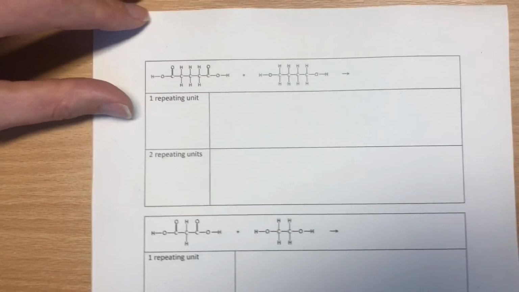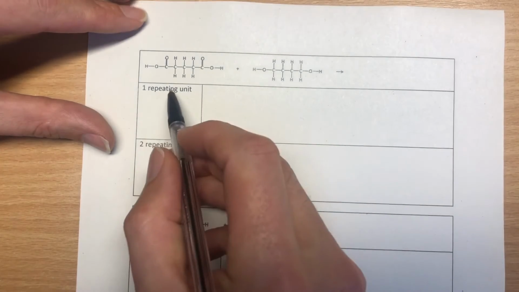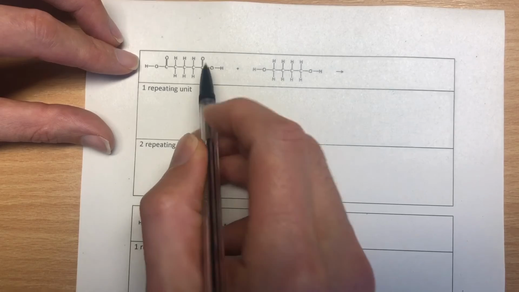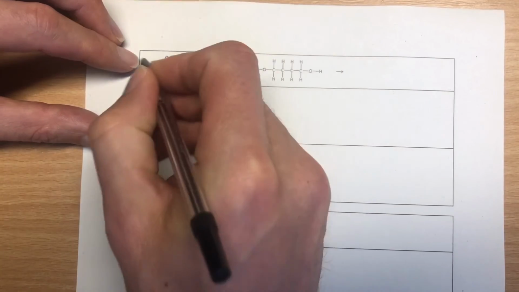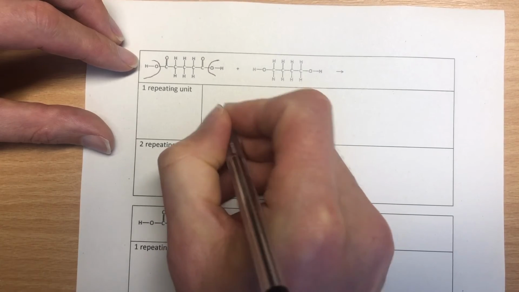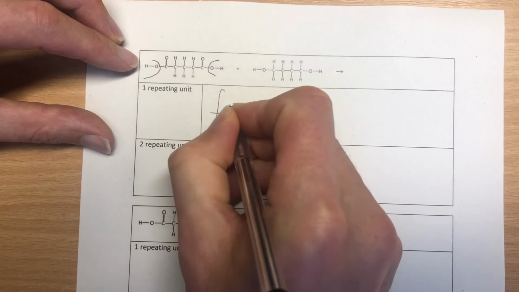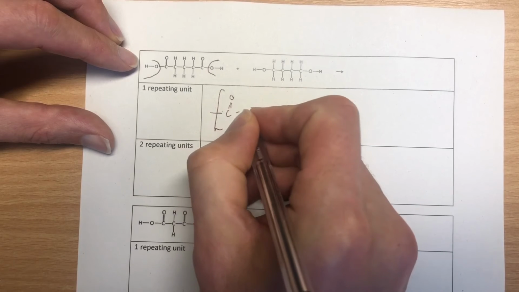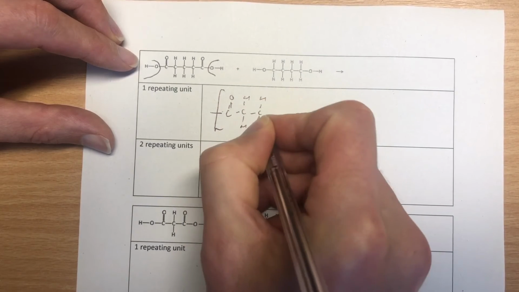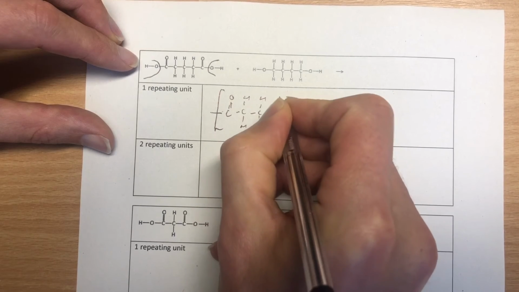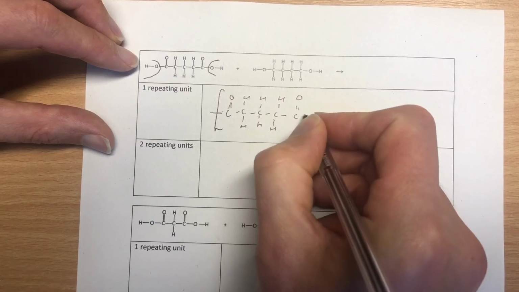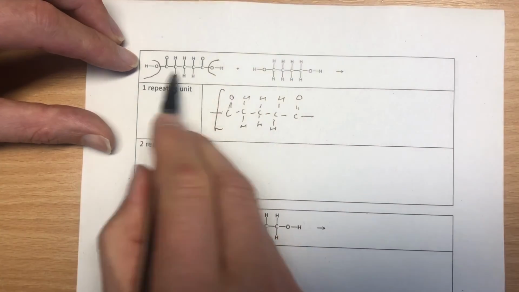I'll do one more and then you can do the next one on your own. Right, 1 repeating unit this time. This time I've got 1, 2, 3, 4, 5 carbons. Okay, the oxygen hydrogen comes off, the oxygen hydrogen comes off. So let's quickly draw that out, bond through the brackets. Carbon, double bond, oxygen, CH2, CH2, CH2, carbon, double bond, oxygen. Okay, so I've drawn all that out now.